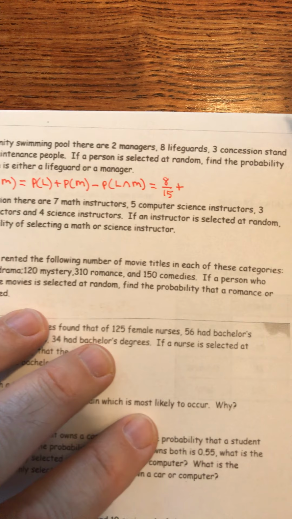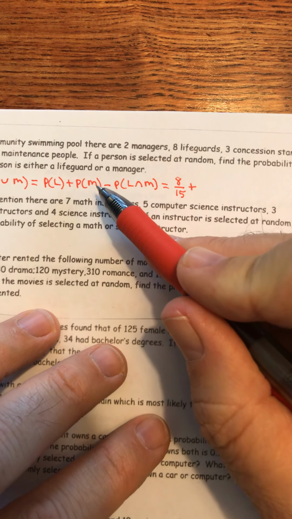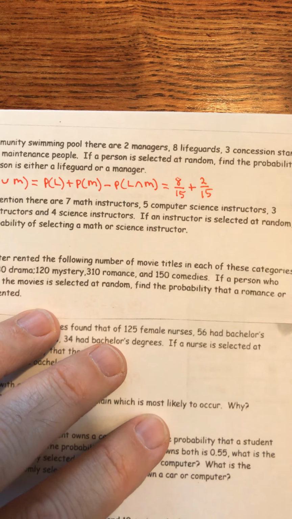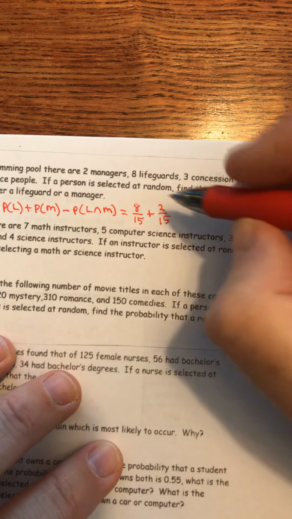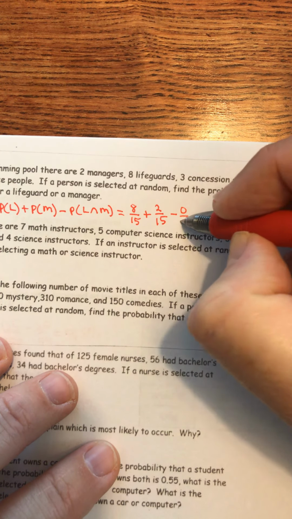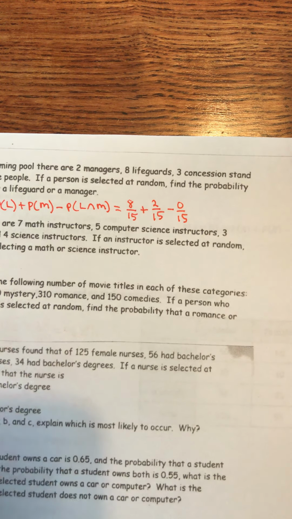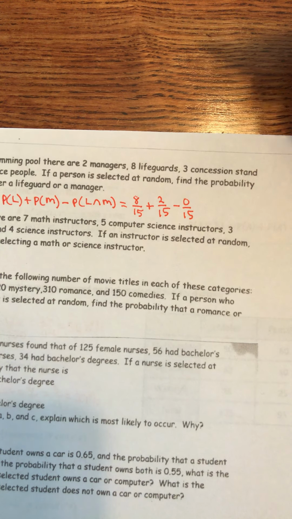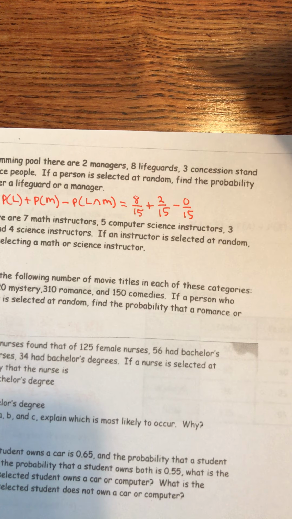Plus the probability that it's a manager, minus the probability that it's a lifeguard or a manager. But it never said in this problem that some of the lifeguards were managers. So that's what we call mutually exclusive. They don't have anything in common.